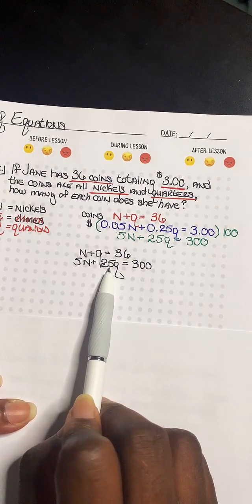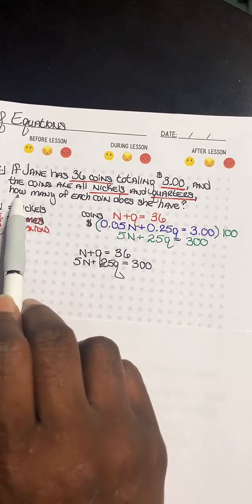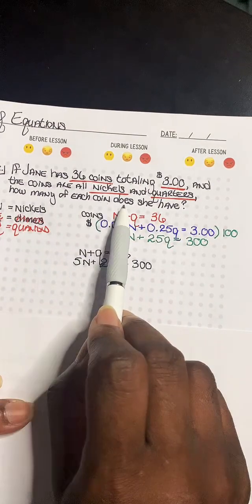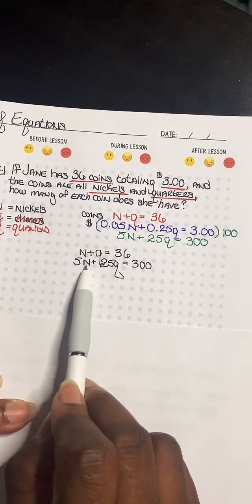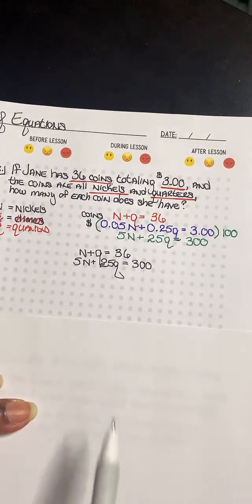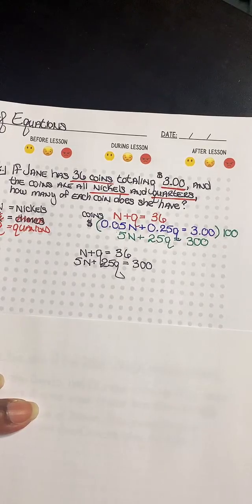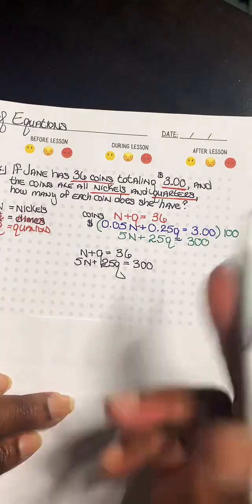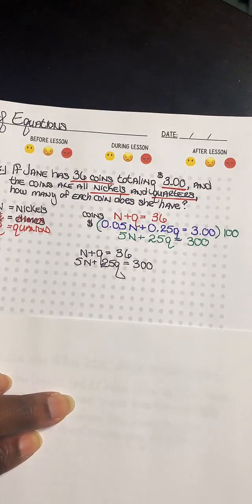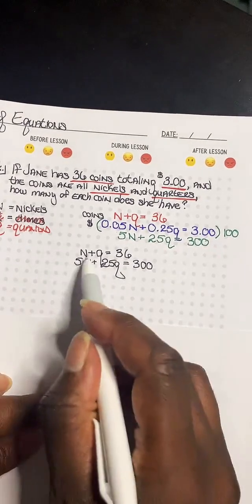It's going to be up to you what you want to eliminate, because they want to know how much of each coin she has. So it doesn't matter if you eliminate the n's first or the q's first. Let's eliminate the n's.